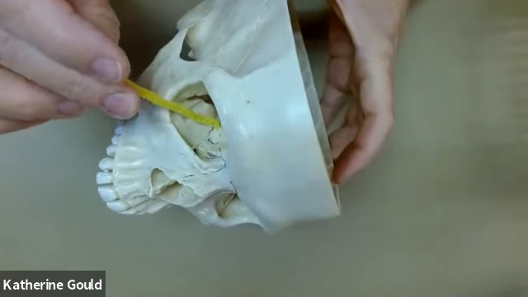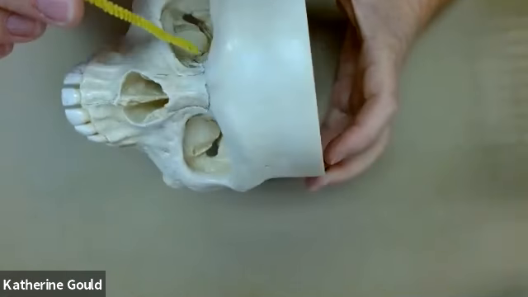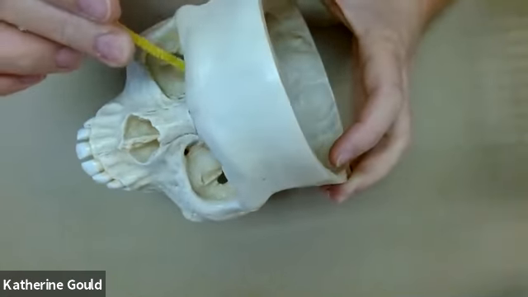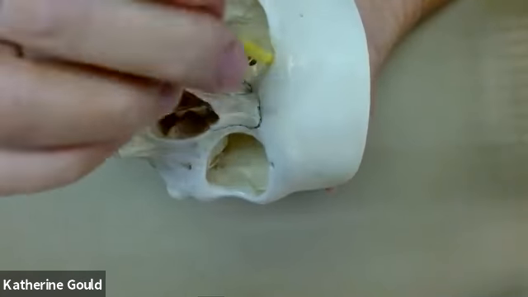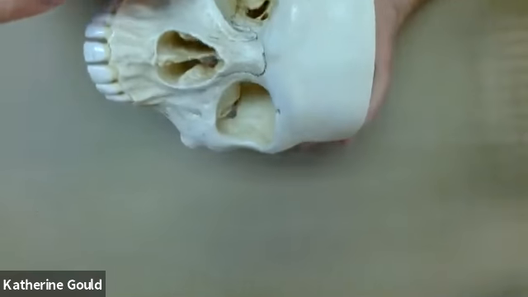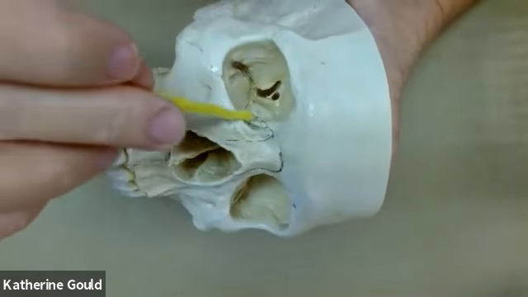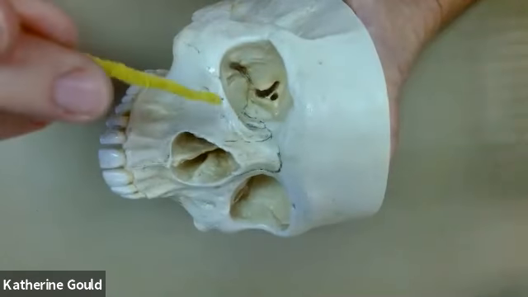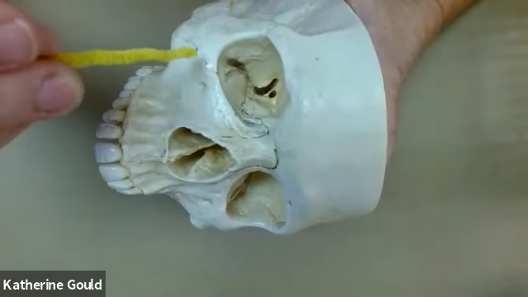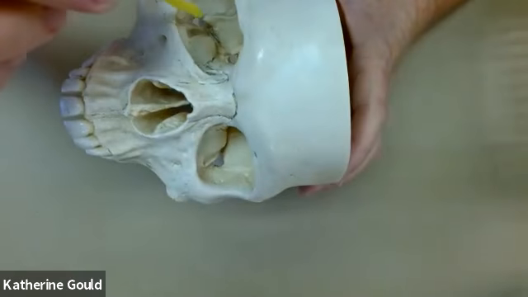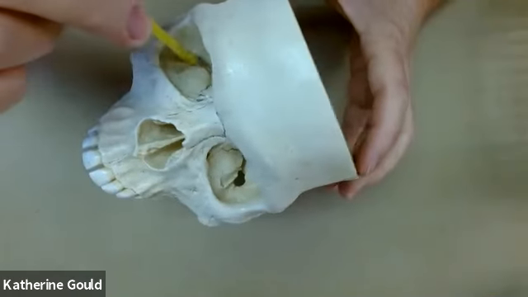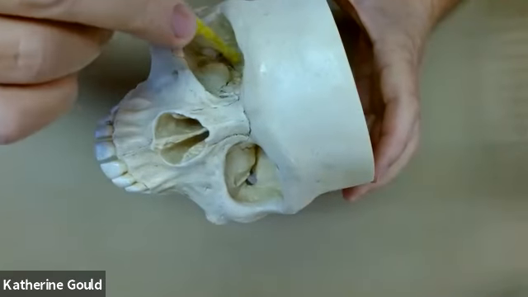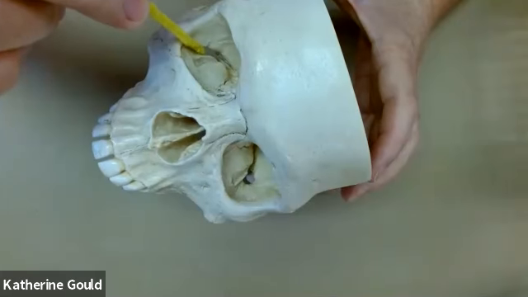This part back here is part of the ethmoid bone, and then a lot of this is part of the sphenoid bone, okay? Things that we can see inside this circle here is called the orbit, okay? The orbit holds the eye and all the muscles and nerves associated with the eye. We have three main holes in the orbit. Two of these are really long and narrow. You remember long, narrow holes are called fissures.